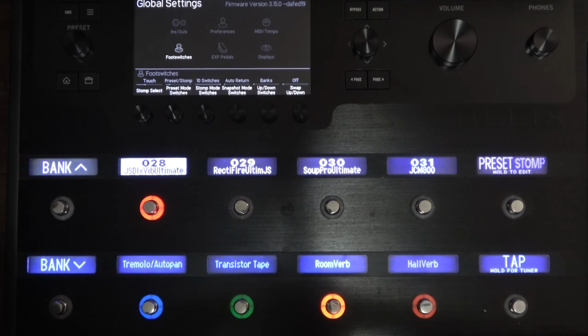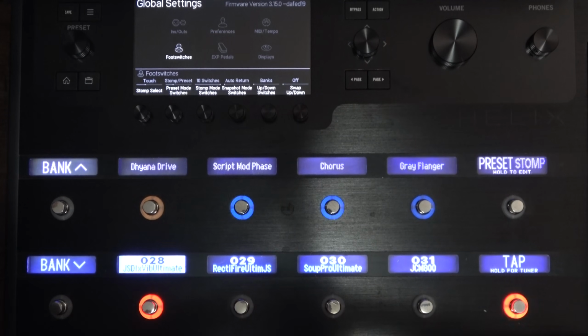Well, as we were just talking about, we can make this selection in global settings. So now I have the ability with preset Stomp to select between 4 presets along the top row and 4 different stomp boxes that I can assign along the bottom. I have tremolo, transistor tape, a room verb, and a hall verb. Now that just so happens to be how this preset is set up, but we could assign those in any way that we want. If we keep moving through the global setting of preset mode switches, we have others. We have a different situation where we just invert those, where we have the 4 presets along the bottom and we have the stomp boxes across the top.